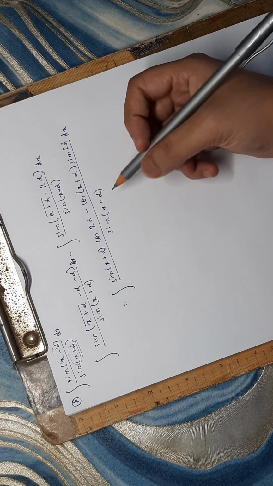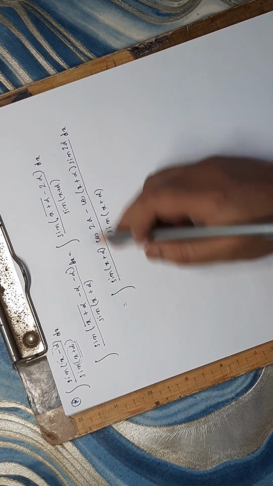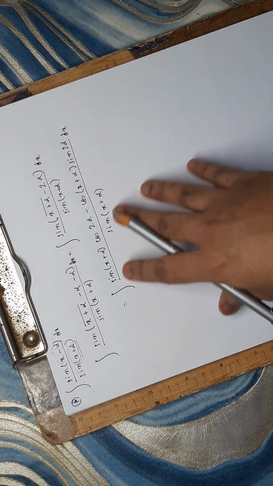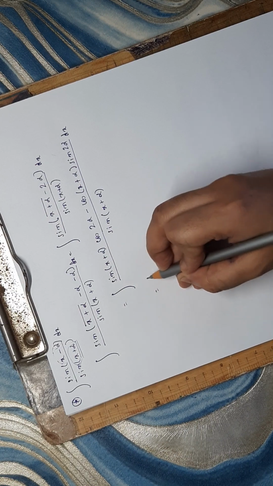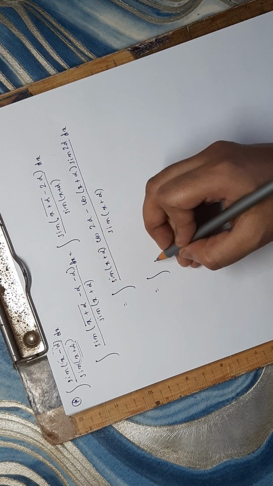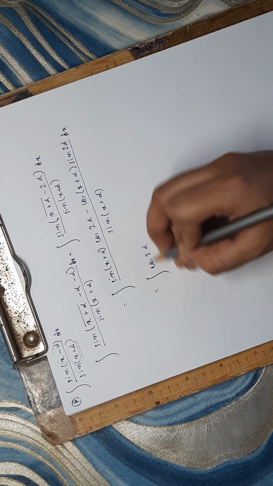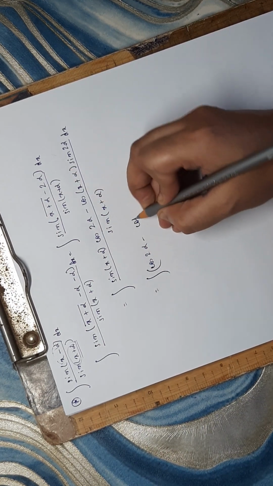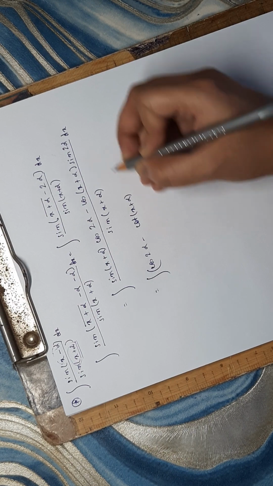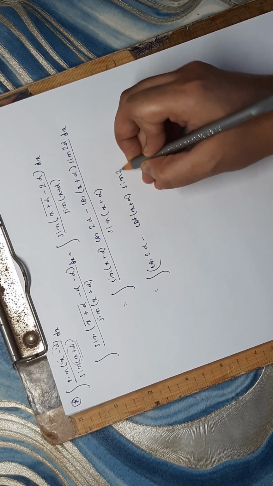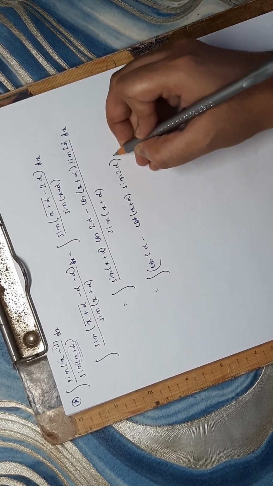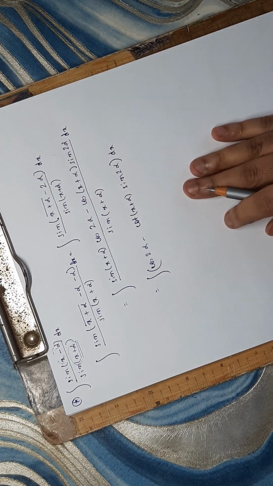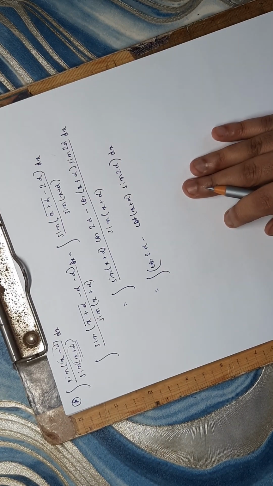Now as you can see, after separating like we did in the previous problem, in the first term this gets cancelled, so I'm left with cos 2 alpha, and in the second term this cos by sine becomes a cot of x plus alpha, and this stays as sine 2 alpha into dx.